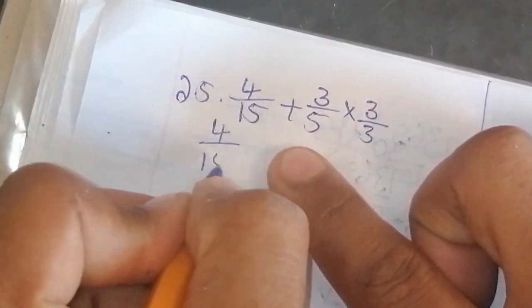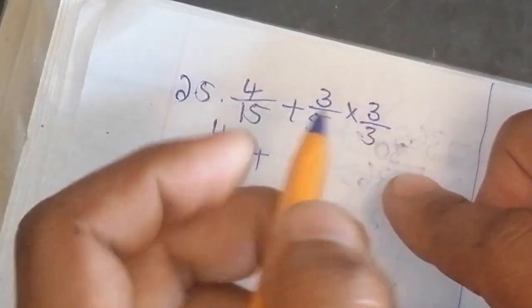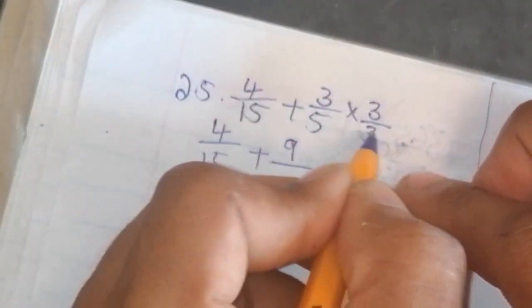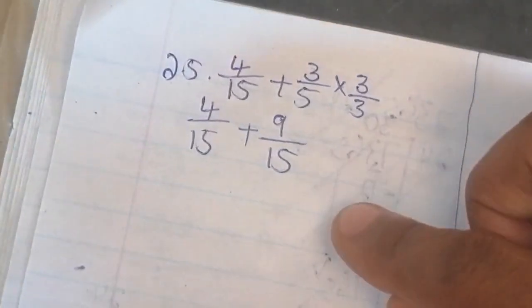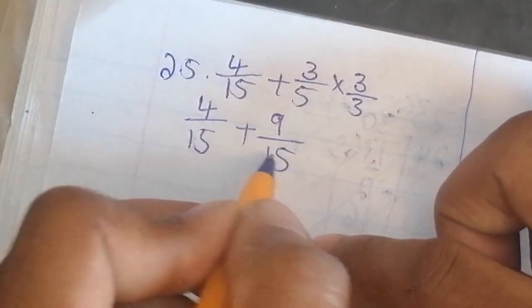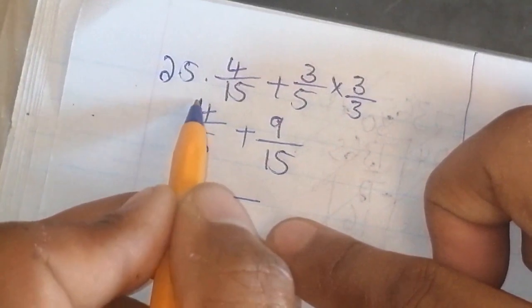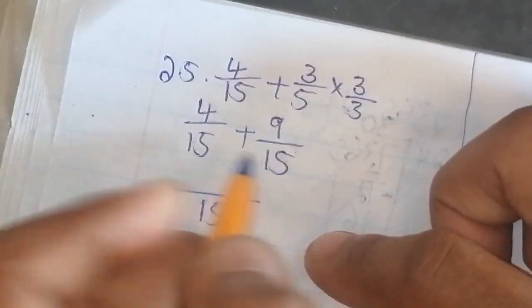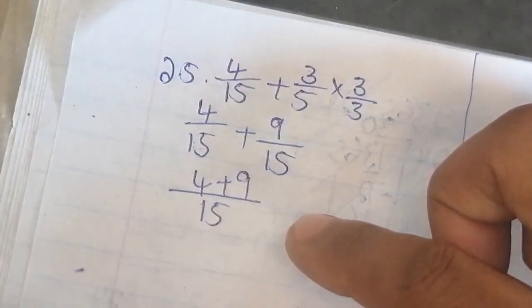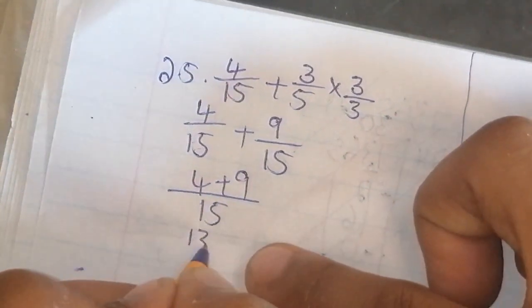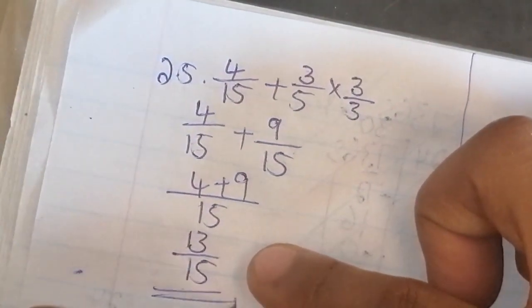So I have 4 over 15 plus 3 times 3, it's 9, and 5 times 3, it's 15. Right, and then the denominator, which is your LCD, it's 15, and then you just say 4 plus 9 because the denominators are the same. And 4 plus 9 would give us 13 over 15.